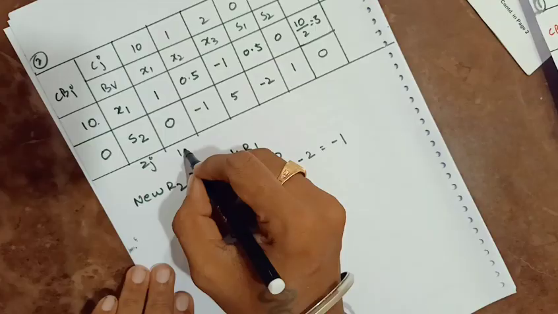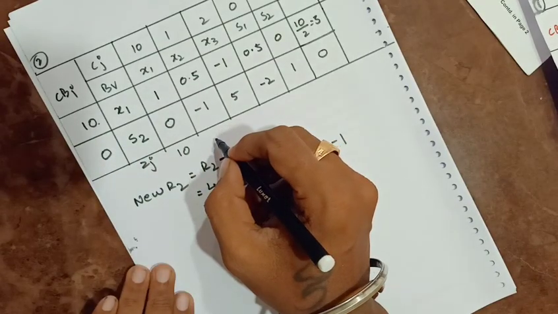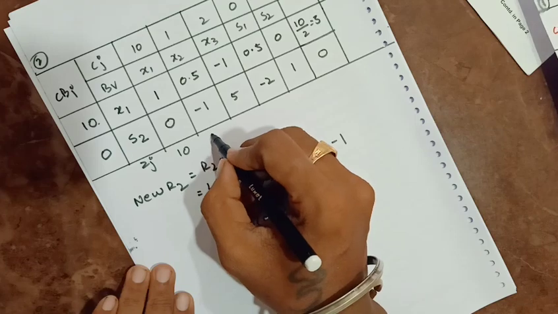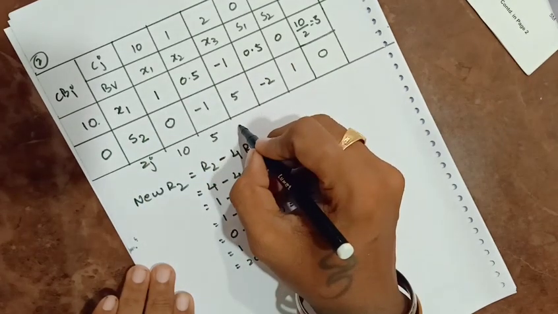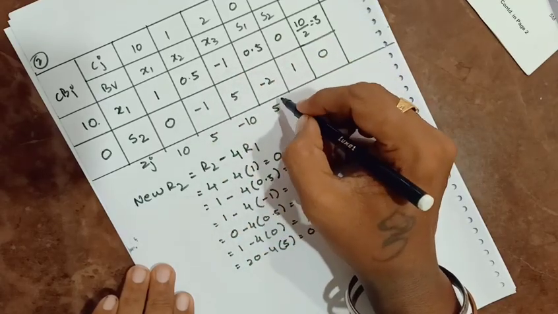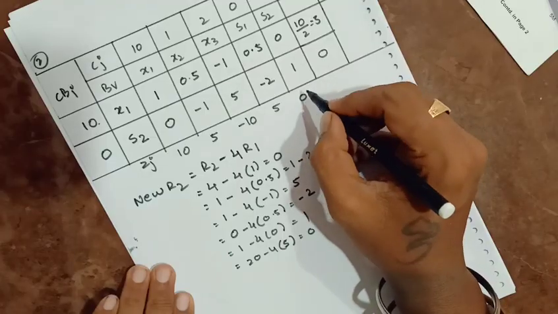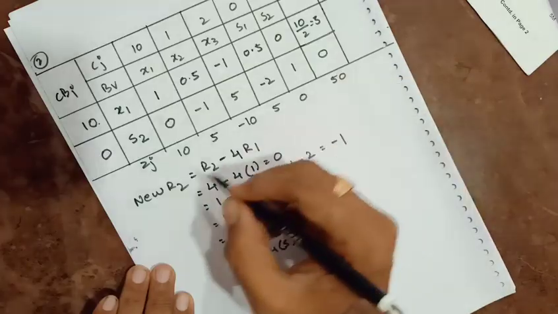So you will get 10 into 0.5, you will get 5, and 10 into minus 1 is minus 10, and again here we will have 5 and 0. So 10 into 5 will be 50.